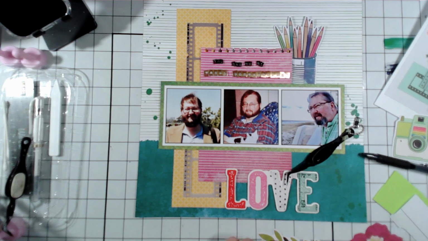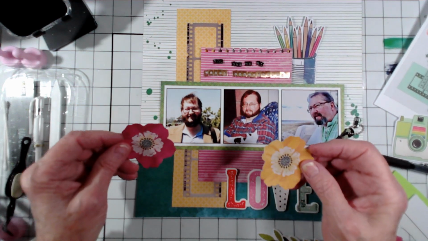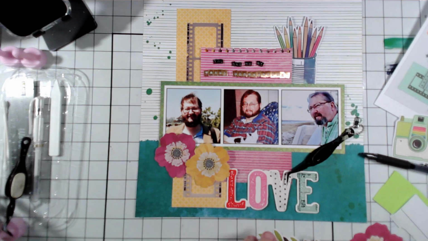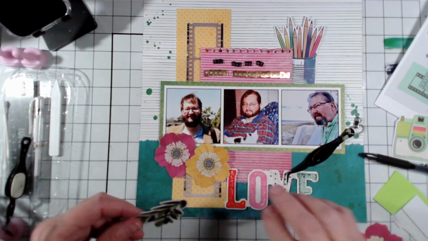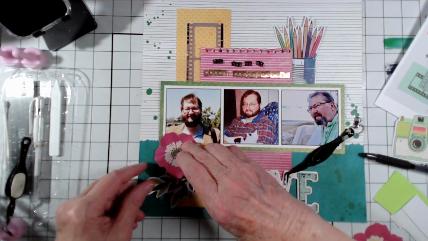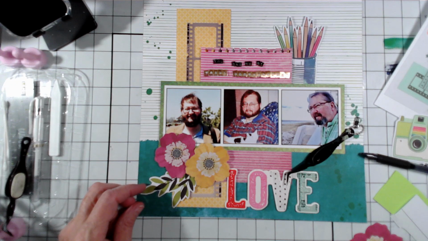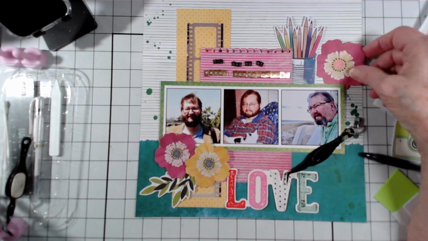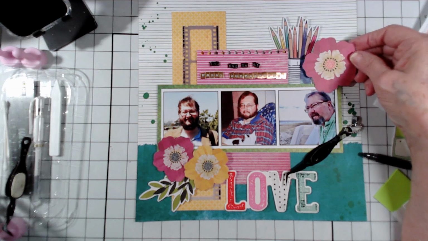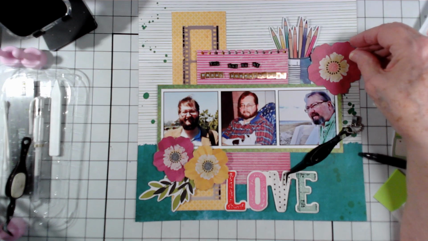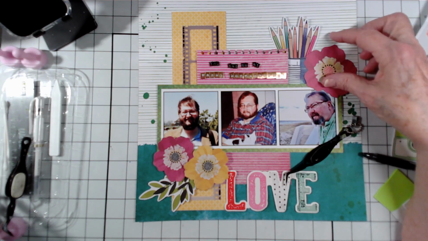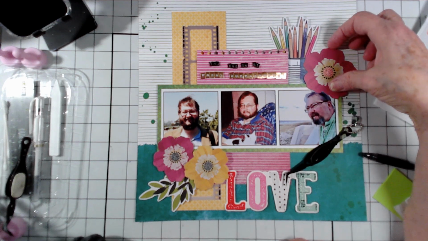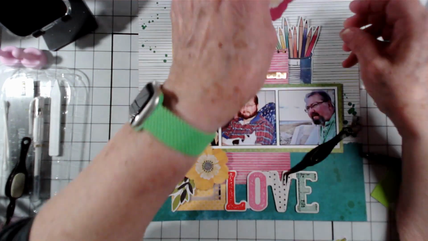I have these two flowers and that leaf sprig, and I was thinking of using this one kind of up here. Maybe this should go.